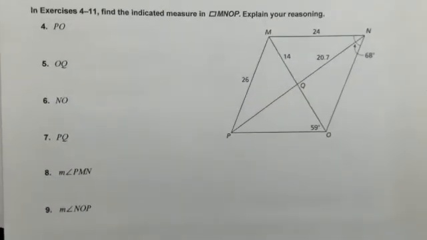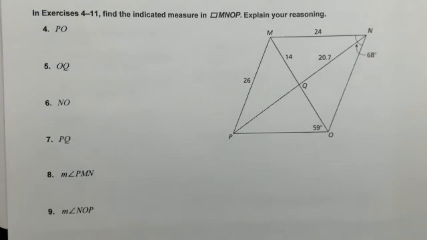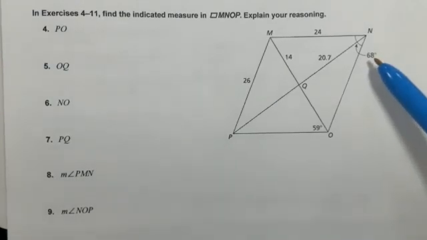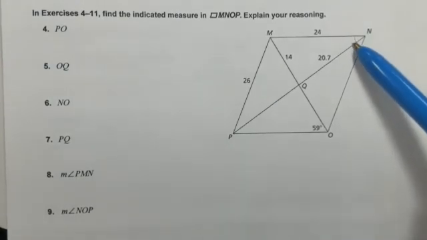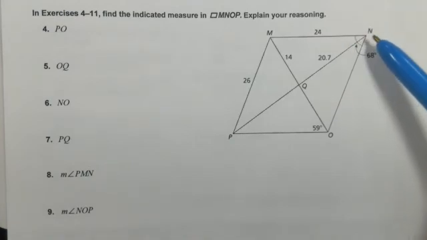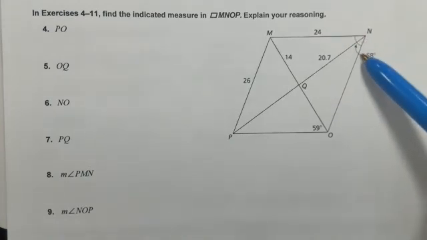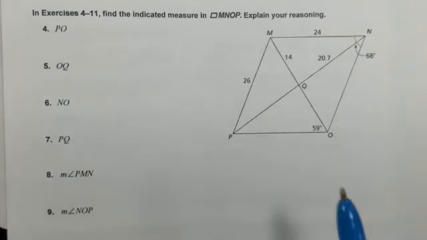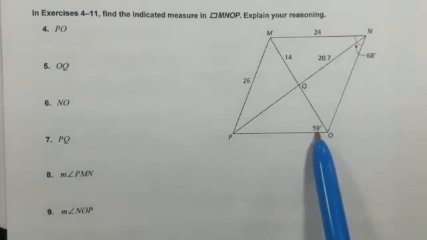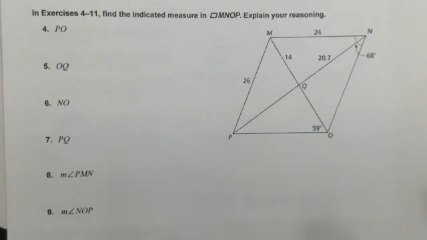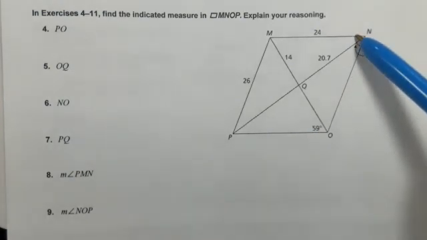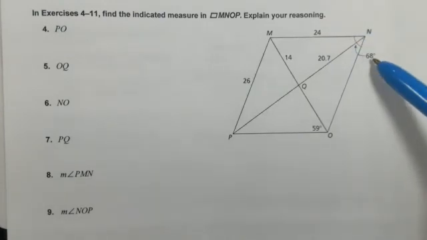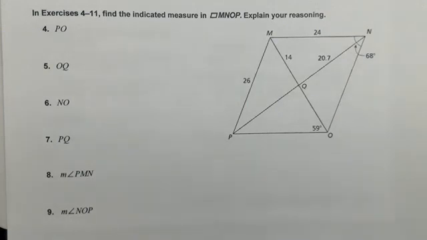A couple of things to note down here on this bottom section is right here, 68 degrees is referring to the entire angle, not to just one section. 68 degrees is this whole angle N. Down here, 59 degrees is only this one little angle it's sitting in. You can usually tell by whether or not they have a marker. So they have marked the entire angle in here and drawn an arrow for 68.